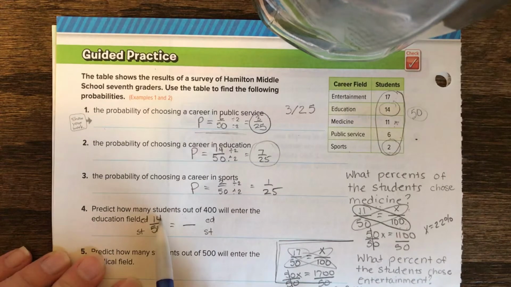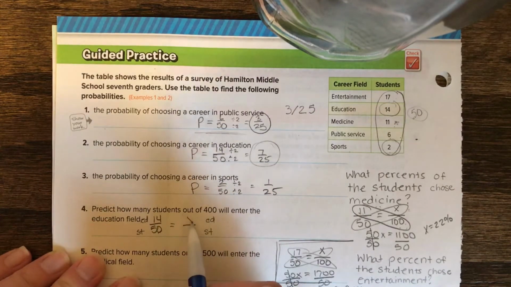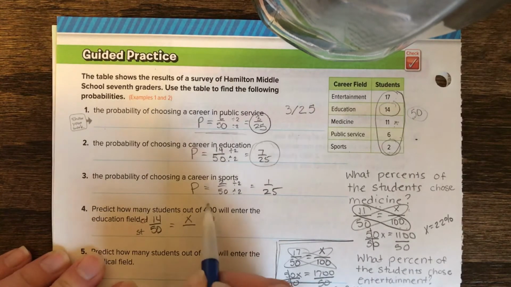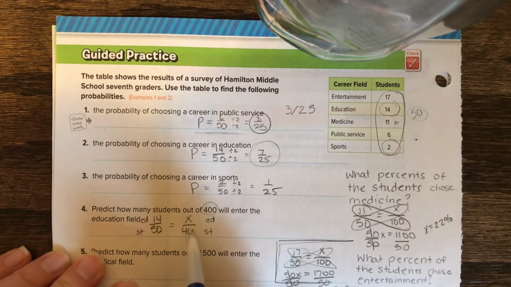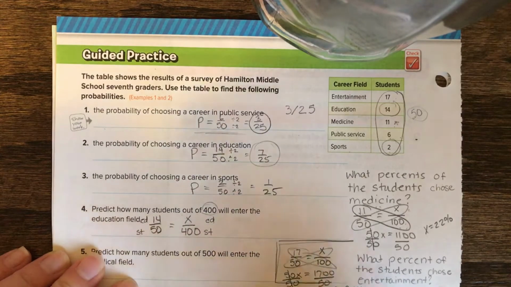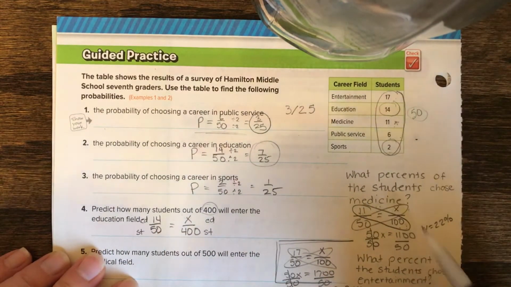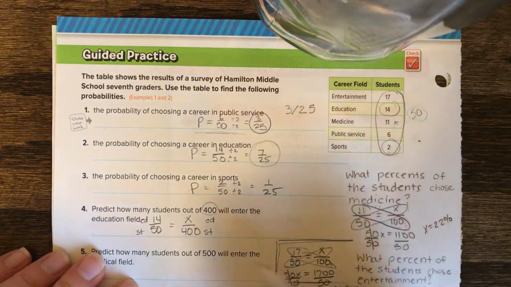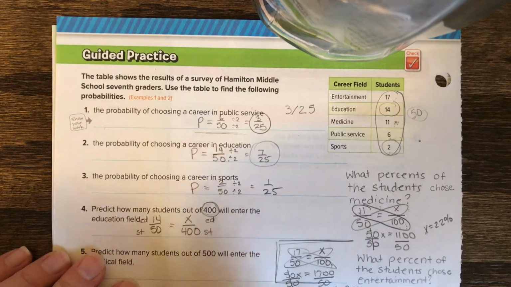So we have 14 out of the 50 equals how many education students out of if we were to have 400? All right, so percents, I was putting it over 100. Now I'm putting it out of the new total number of students to help us make a prediction.